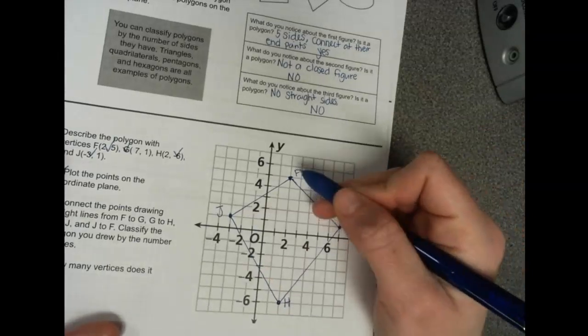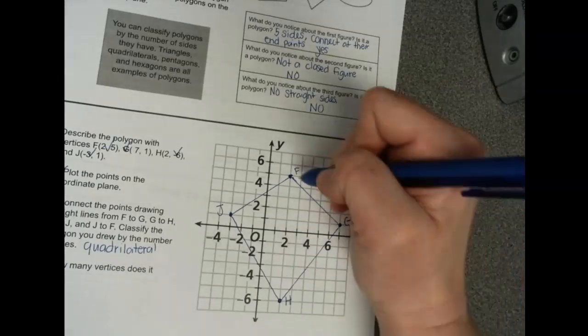Classify the polygon. That means name the shape. It has 1, 2, 3, 4 sides, so it's a quadrilateral because quad means 4. There are a lot of different types of quadrilaterals that we have seen before. We have square, we have rectangle, we have parallelogram. A rhombus and a diamond are considered quadrilaterals because they have 4 sides. So anything that has 4 sides is under the term of quadrilateral. How many vertices does it have? 1, 2, 3, 4.